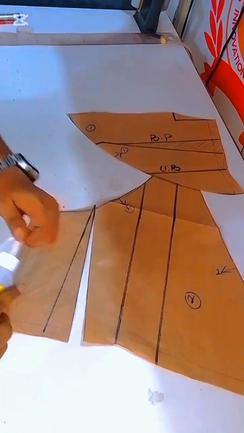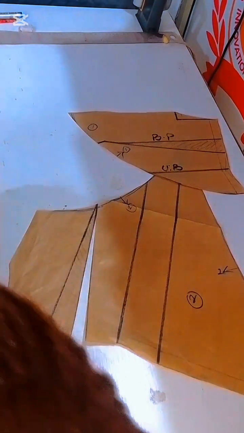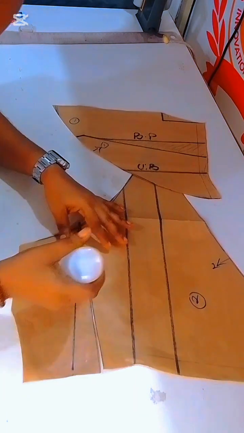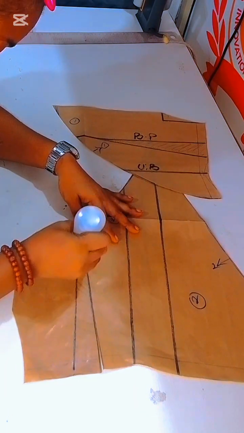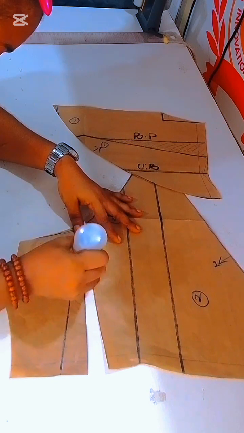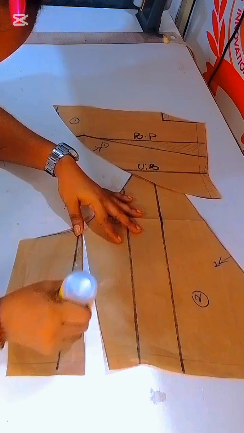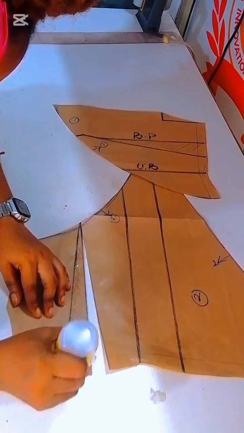So at this point, as you can see, I am closing my side bust darts. You just slash it and close up. I have also taught how to close a side bust dart very well in this channel. Check the last video before this.